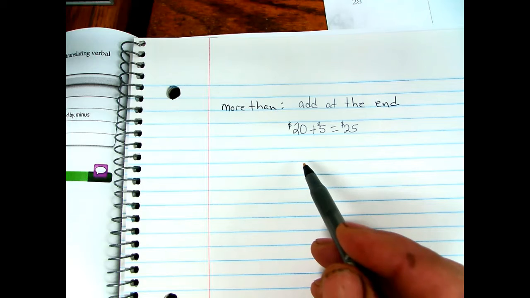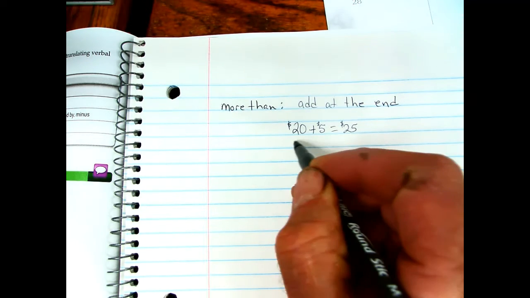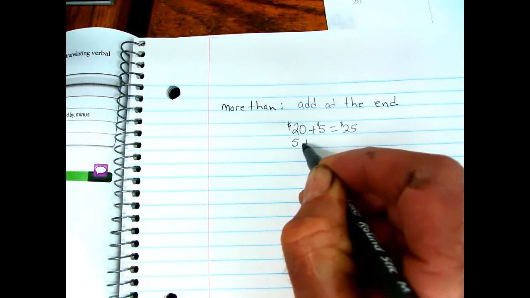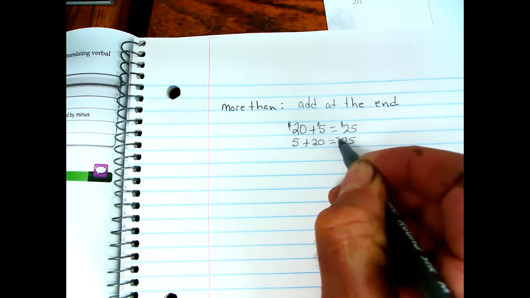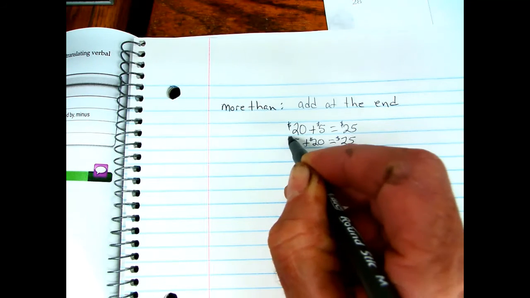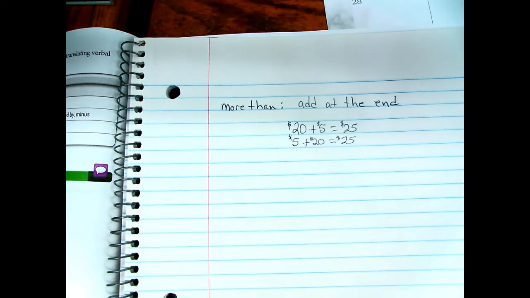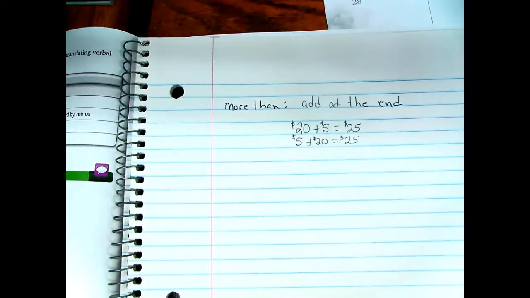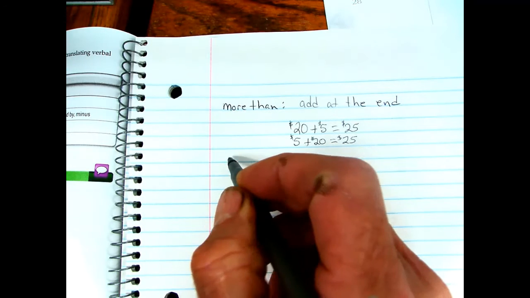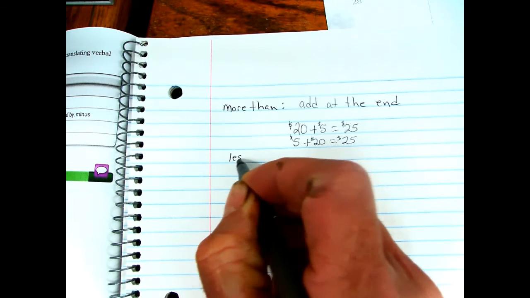Well, addition really isn't that stringent. You would get the same answer if you did 5 plus 20 equals 25. And you might be asking, why is he so crazy about that? If you get the same answer, what difference does it make? Well, it's a matter of discipline, and it's really going to help if you can get that in your mind. More than means add at the end. Now for the phrase less than.